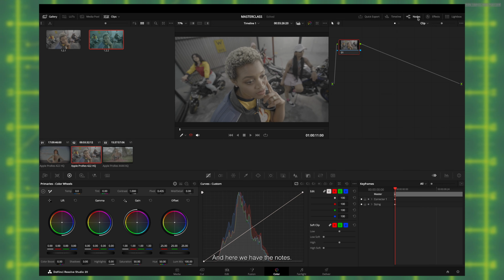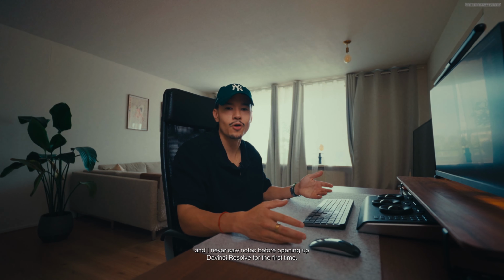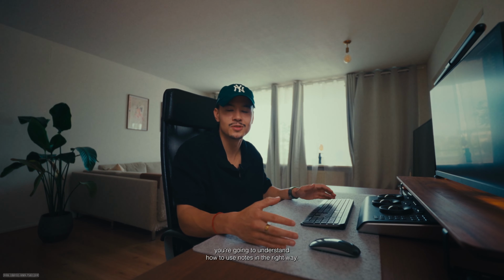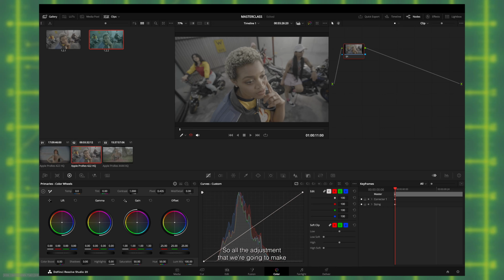And here we have the nodes. So I came from Premiere Pro and I never saw nodes before opening up DaVinci Resolve for the first time. It can become a bit overwhelming in the beginning, but I'm gonna talk you through it, and by the end of this masterclass you're gonna understand how to use nodes in the right way. All the adjustments that we're gonna make in the image are going to be done in one of these nodes. And then all the nodes together are gonna form your end color grading. You can kind of think of a node as a group of corrections.